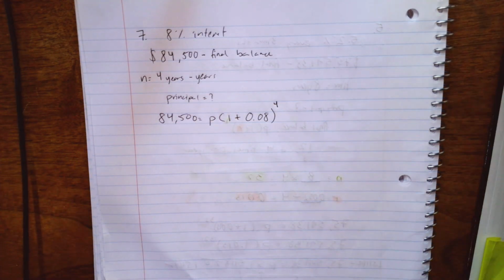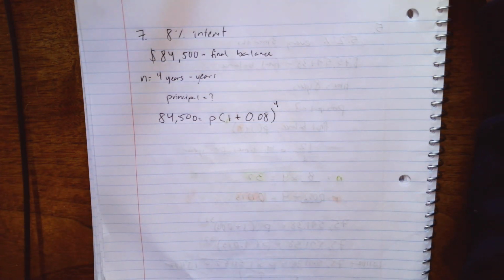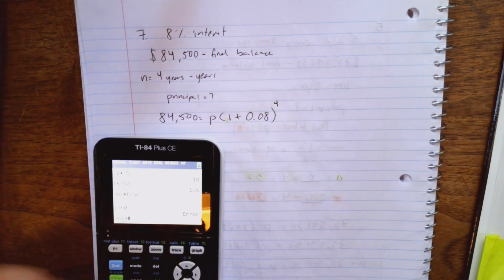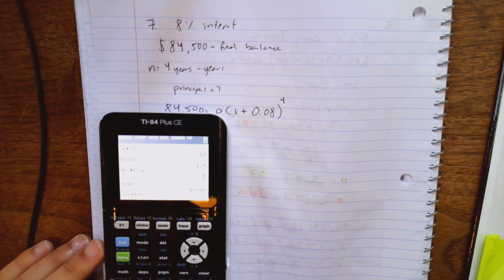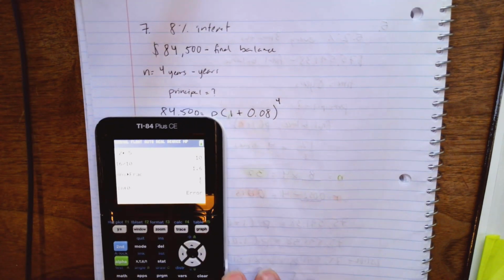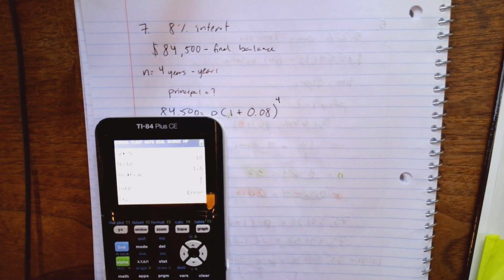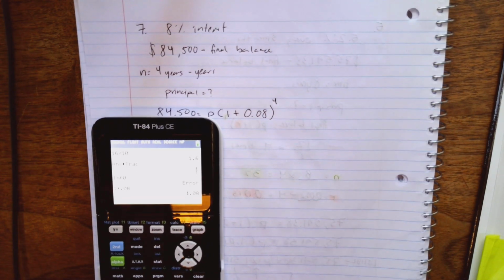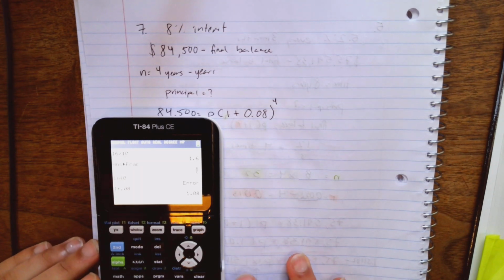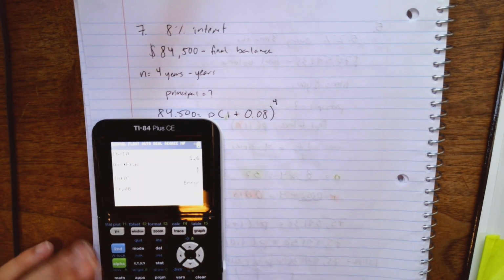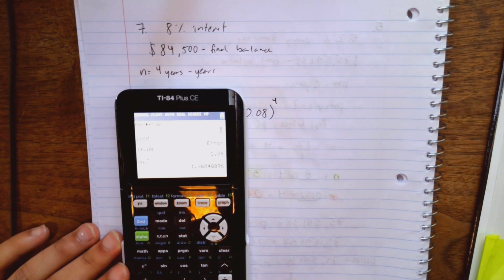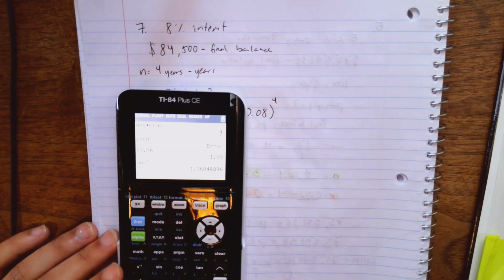So if we roll through and start chugging along in our calculations, we start with 1 plus 0.08, which gives us 1.08. If we put that to the fourth power, it gives us 1.3604.